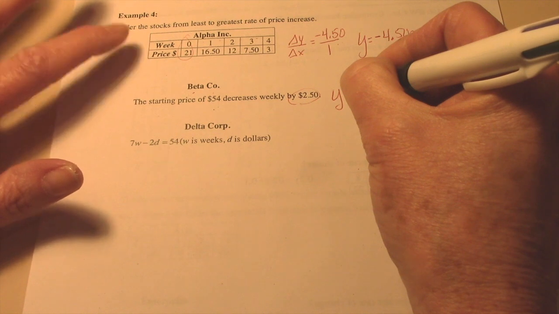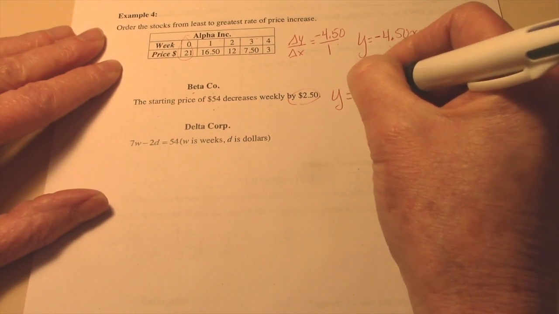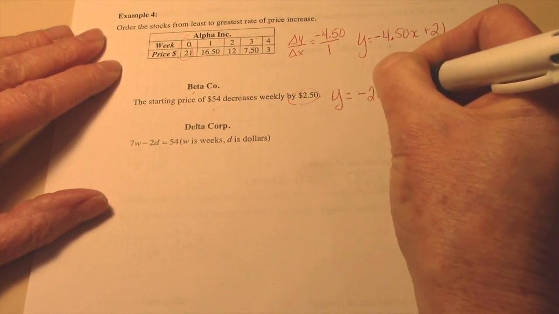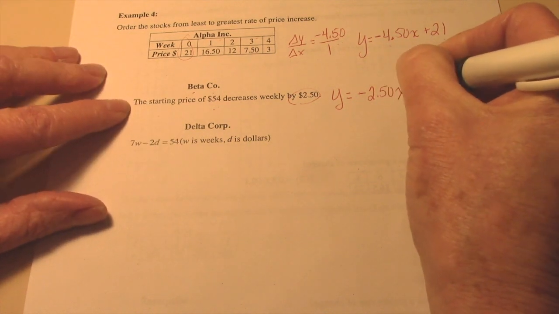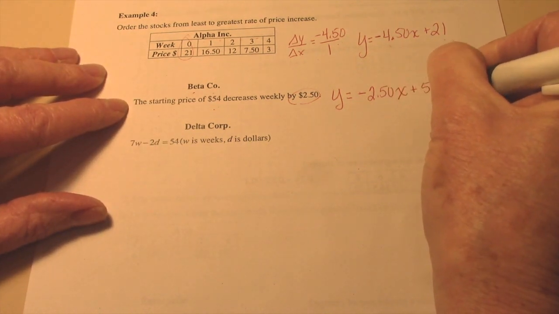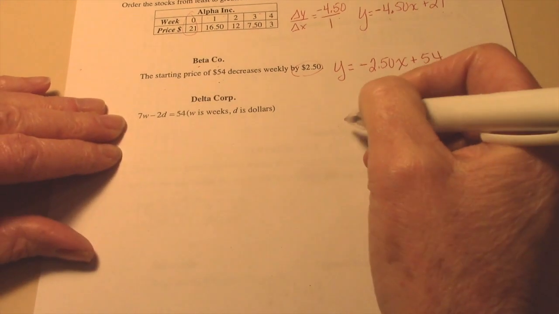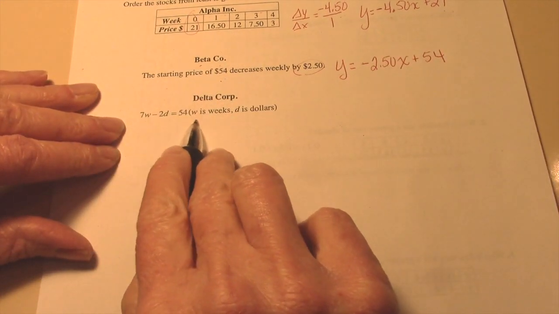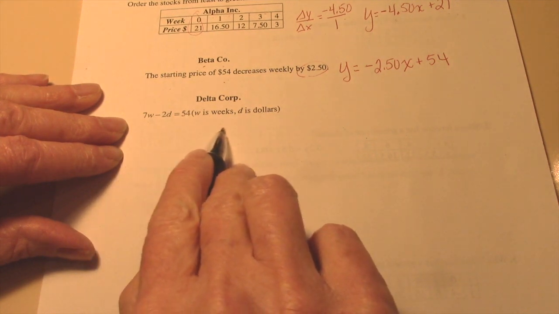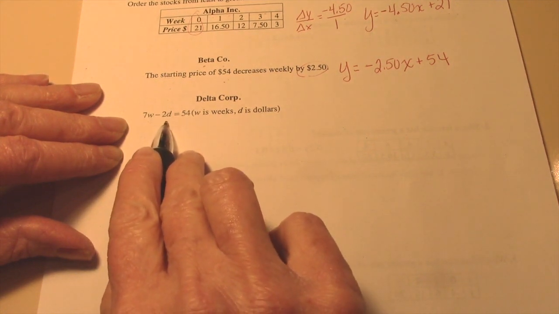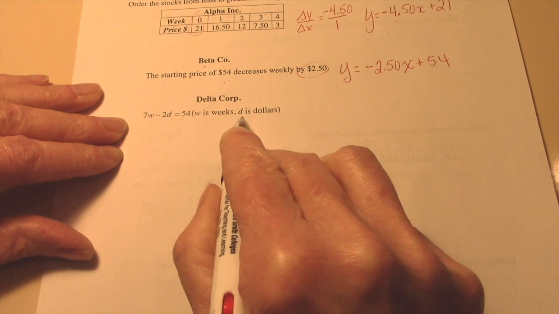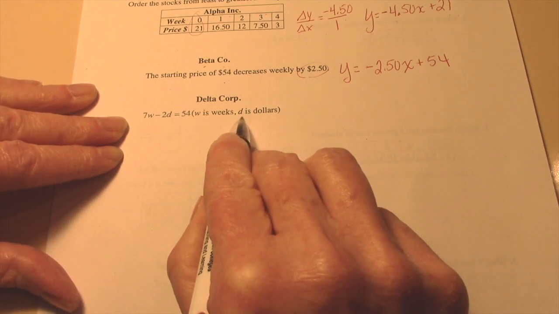I'm assuming that's by week too. So negative 250x, and what did it start at? At positive 54, right? And the delta, we can't figure this out the way this is written. We want to get the D all the way along. We want to know the dollars all the way along, okay?